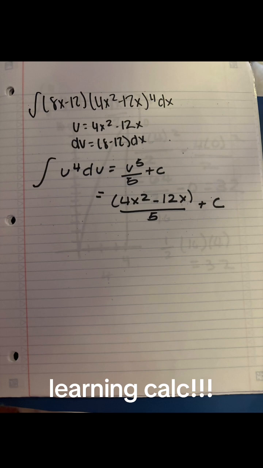And then you sub in u, and since 8x minus 12 cancels out, it'll just be u to the 4th du. So then you integrate that, which would be u to the 5 over 5 plus c. So then you plug u back in to get (4x squared minus 12x) to the 5 over 5 plus c.